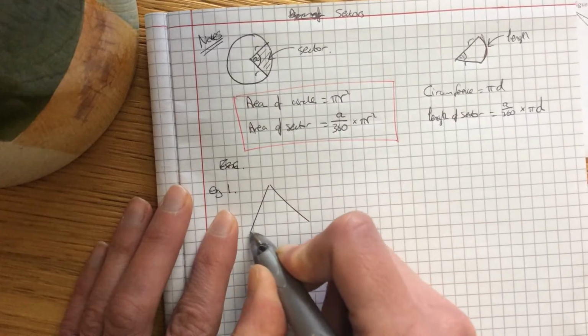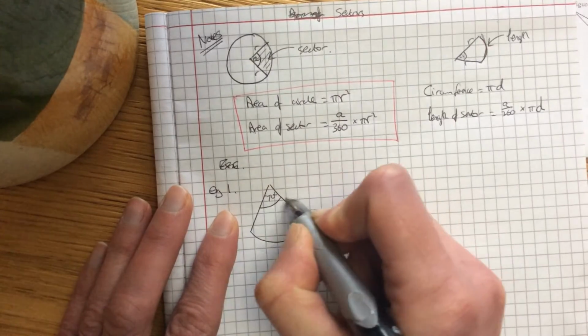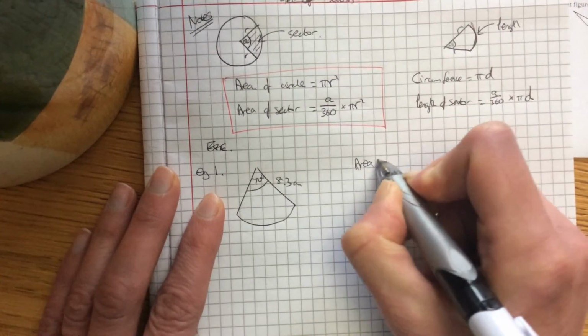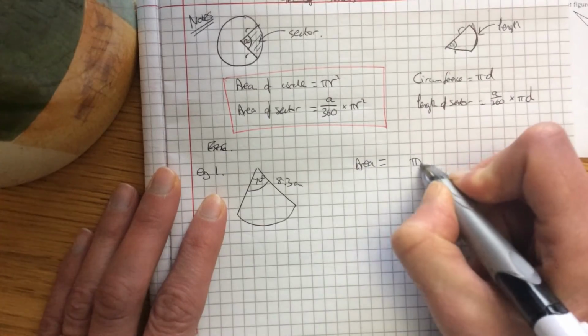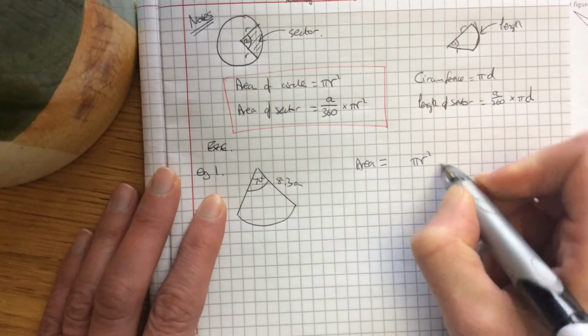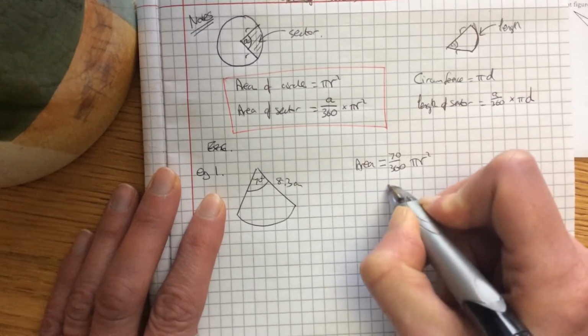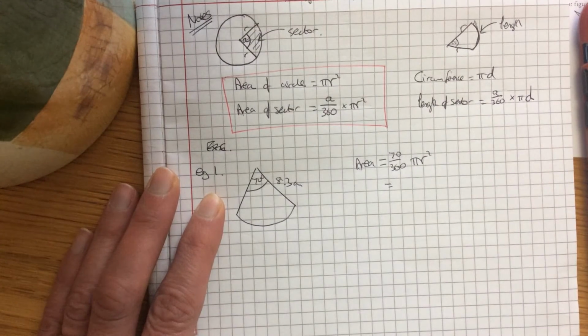So let's say, for instance, you have this here, 70 degrees, and this is 8.3 centimetres. And say I wanted the area of this. The area of a circle is pi r squared, but you don't have a full circle. You have 70 degrees out of 360. Unfortunately, I don't have a calculator handy, so I have to just use the phone, which is not ideal.